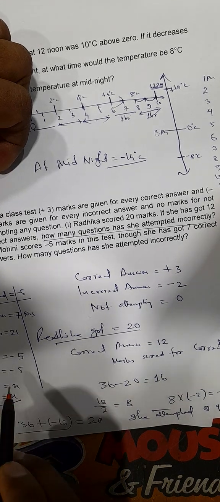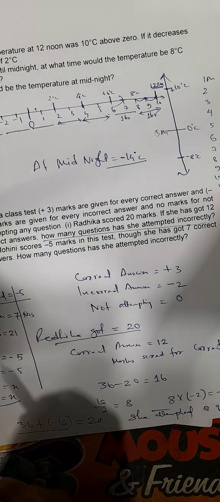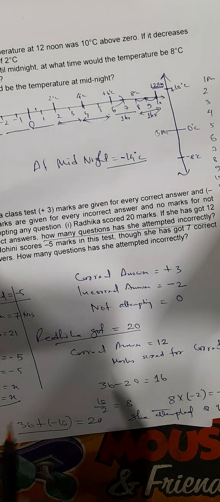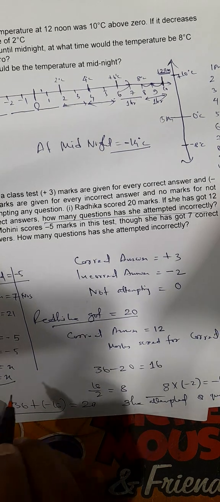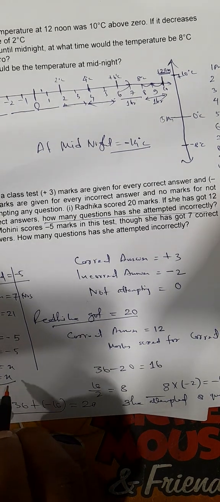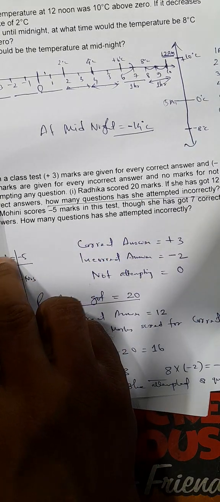That means for wrong answers she got a total of 26 marks, meaning minus 26 marks. So how many questions did she attempt incorrectly? Now we know that for every incorrect answer she will get -2 marks.